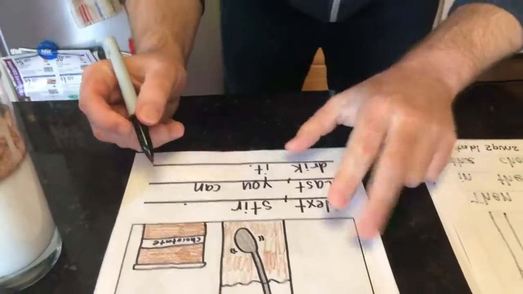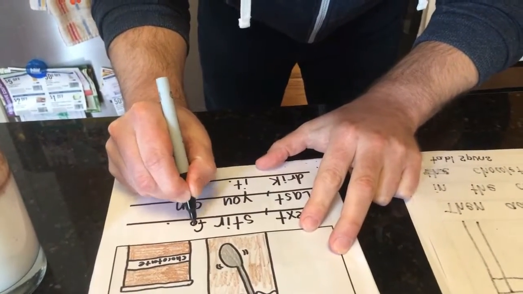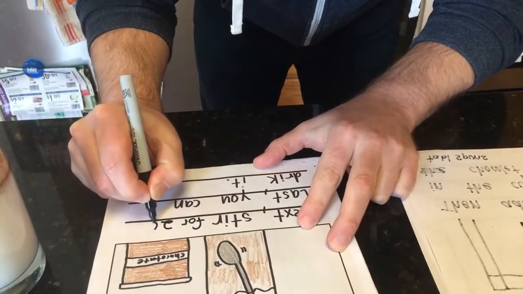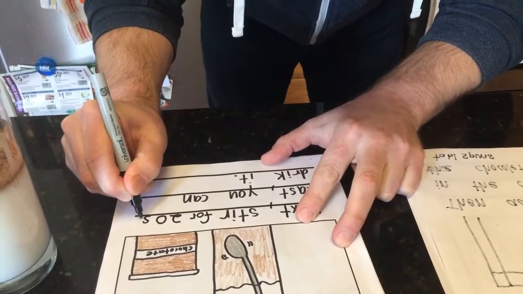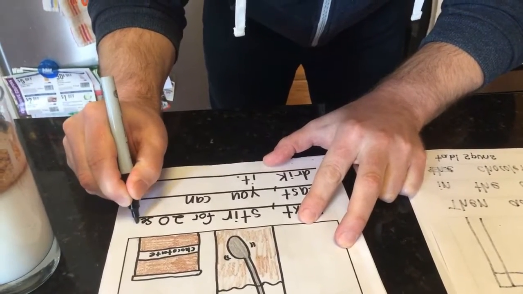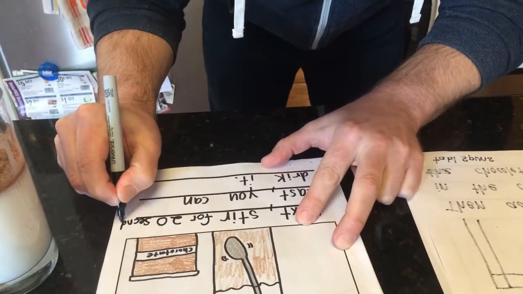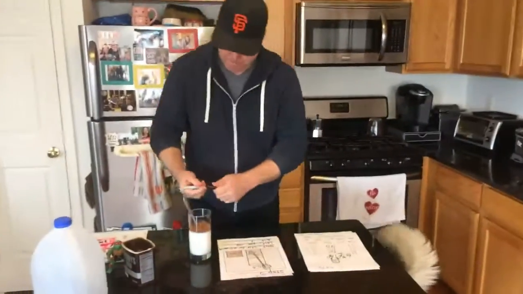Next, stir for is one of our snap words. Good. 20 seconds. Perfect. Okay, let's count to 20 while we stir.